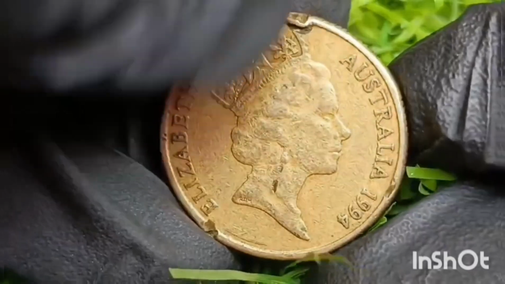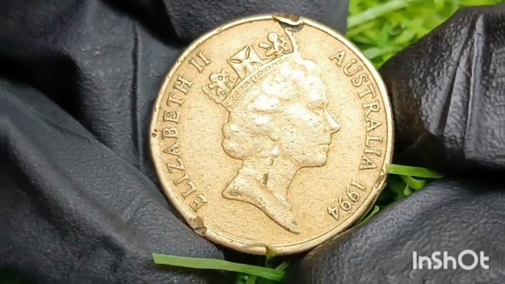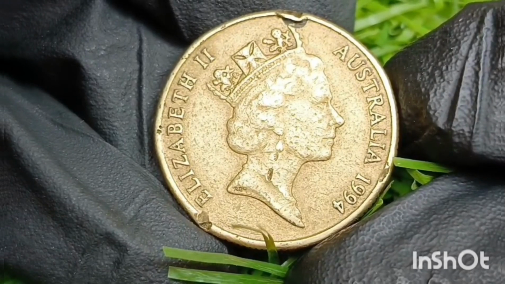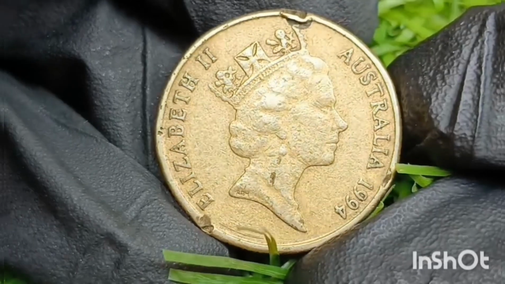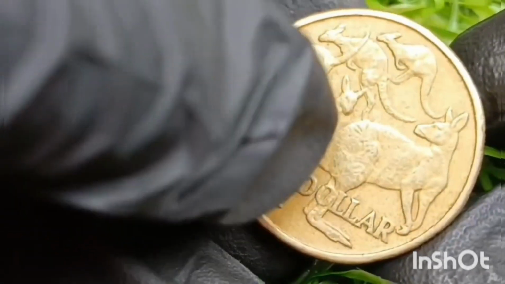Key collector notes. Look for original golden luster. Aluminium bronze coins tone quickly. Check for strong strike details on the kangaroo limbs and the Queen's hair. Avoid scratched or heavily circulated pieces for investment. Uncirculated coins from rolls or mint sets hold the highest premium.